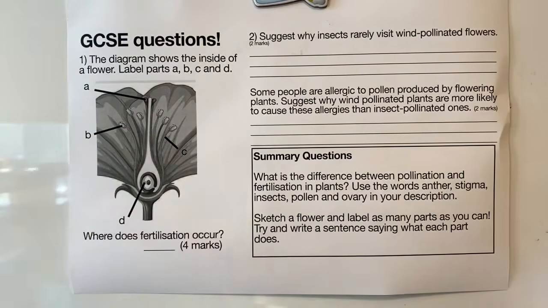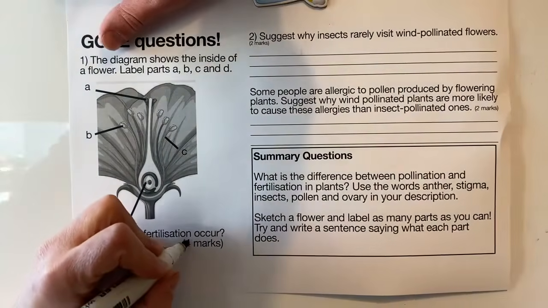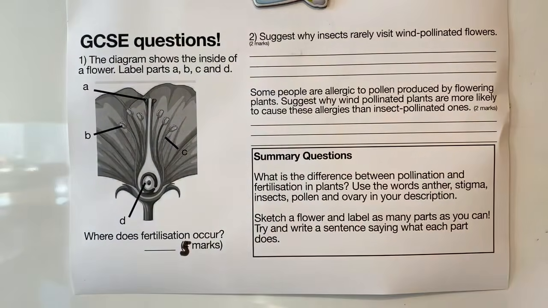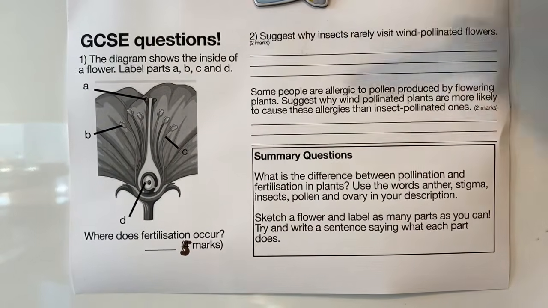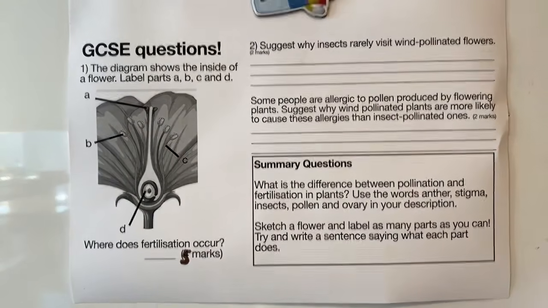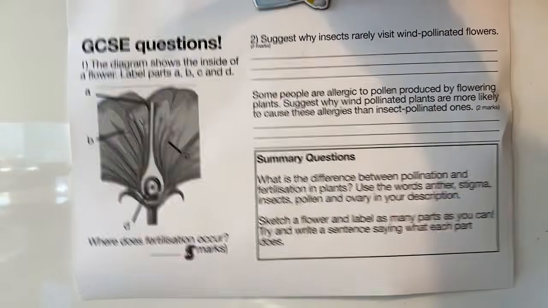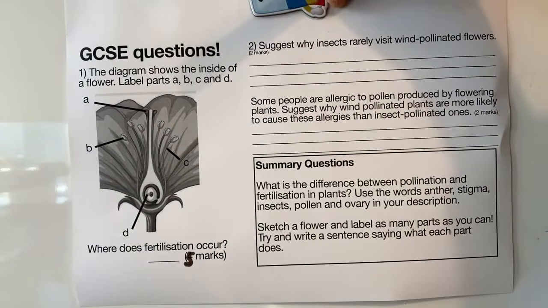And I've put, where does fertilisation occur? I've said 4 marks. That can't be right, can it? That's a bit harsh. Let's say 5 marks for that. There we go. Where does fertilisation occur in that diagram? A, B, C or D. Question number 2. Suggest why insects rarely visit wind-pollinated plants. Suggest why insects rarely visit wind-pollinated plants. 2 marks for that.